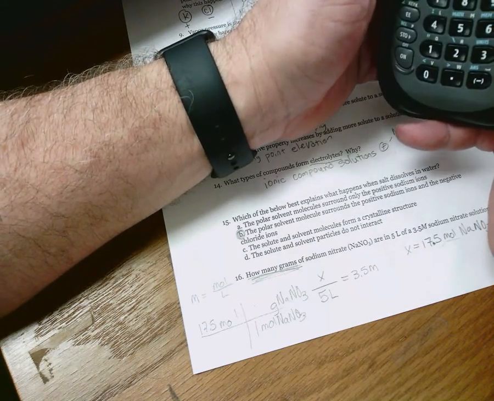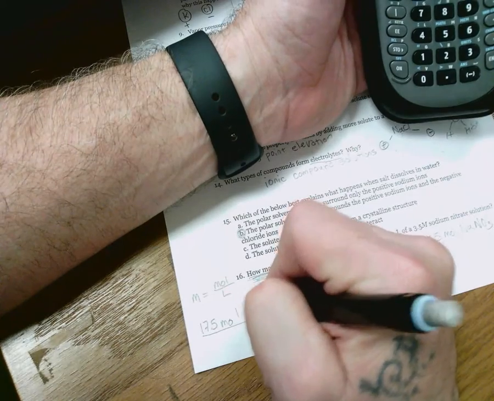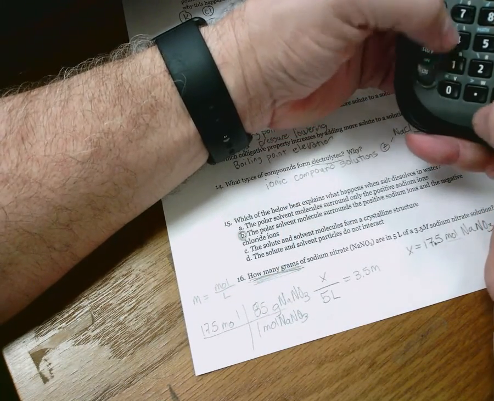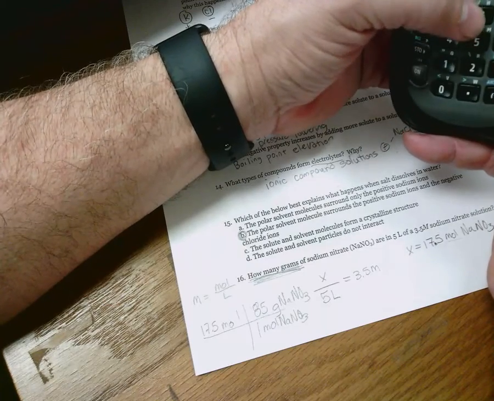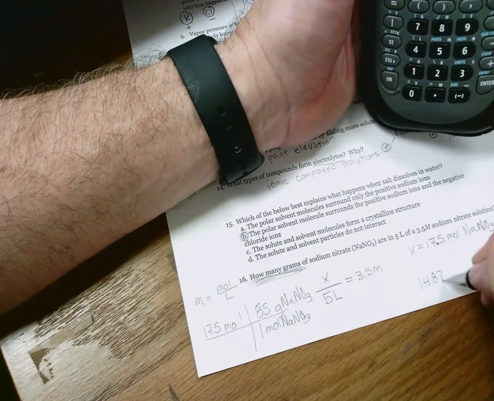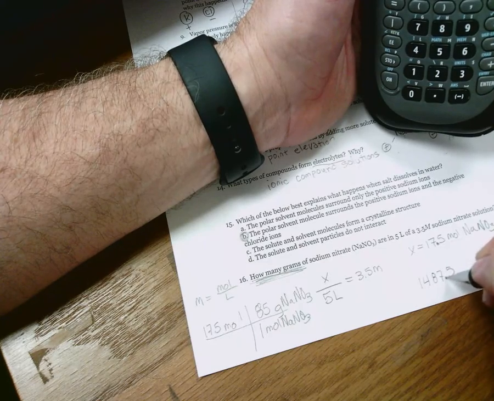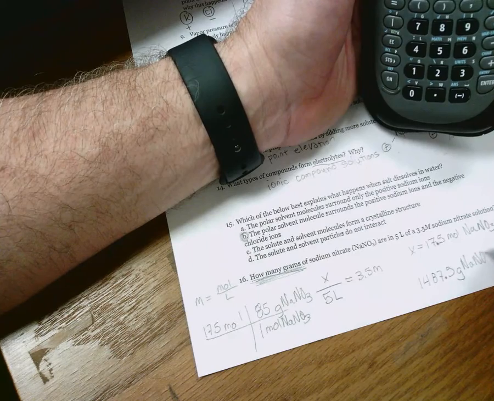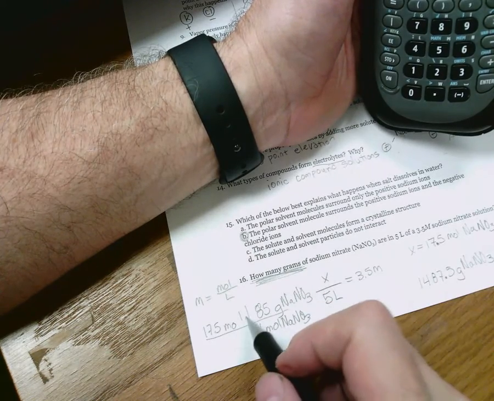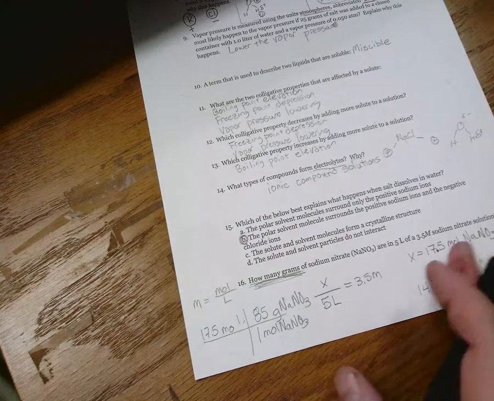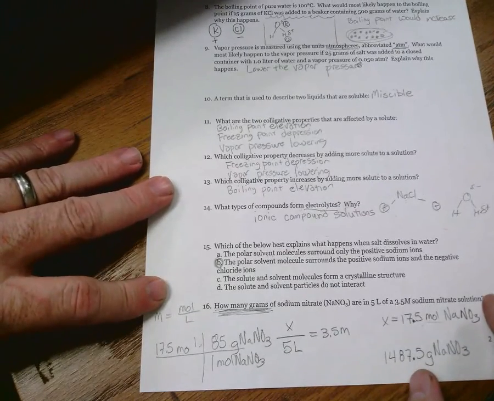That's 85, more or less, grams times 17.5. So I get 1,487.5 grams of NaNO3. Complete units are best, even though I didn't do them right here, so you can scold me later. Okay, scold me later, not scald me. That is page 1 in the books.